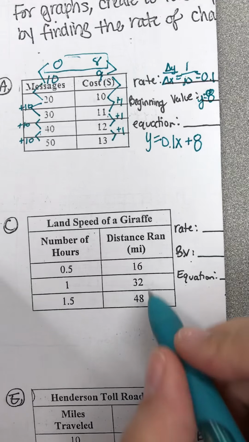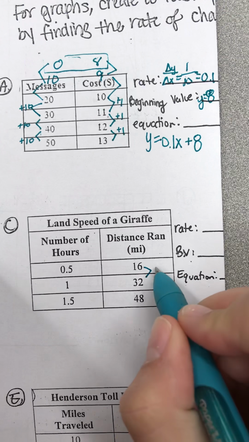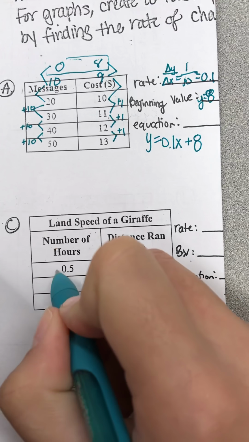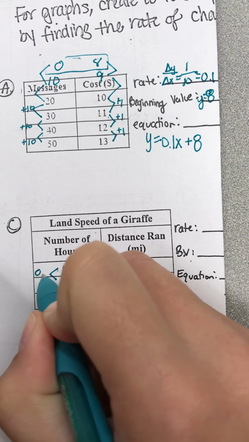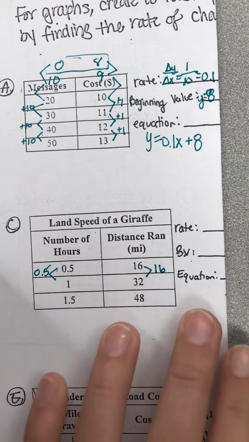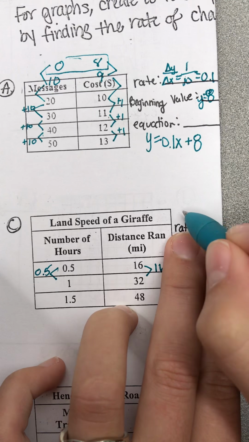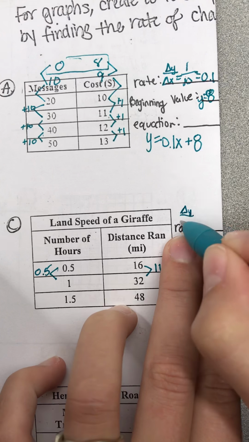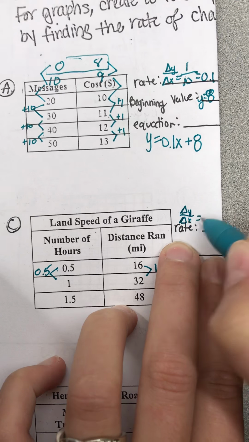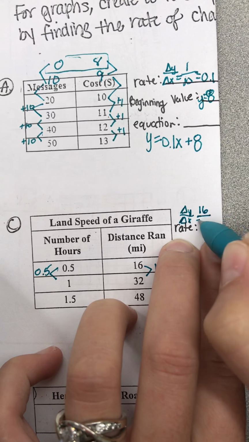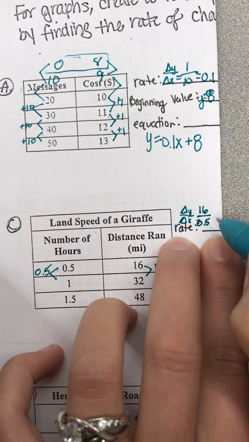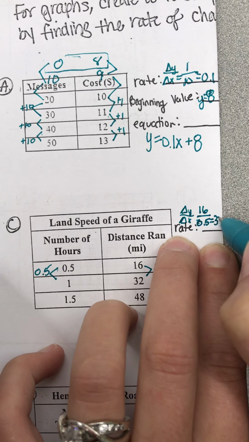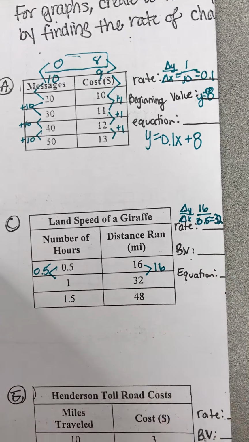If we look at C, notice how my y's are changing by 16 and my x's are increasing by 0.5. That would make my rate, my change in y over my change in x, equal to 16 over 0.5. If you simplify that, you actually get 32.